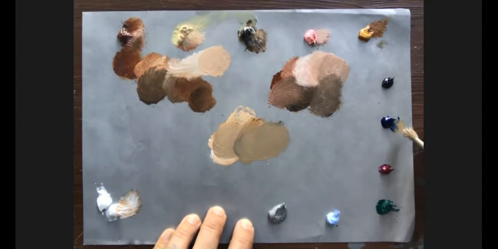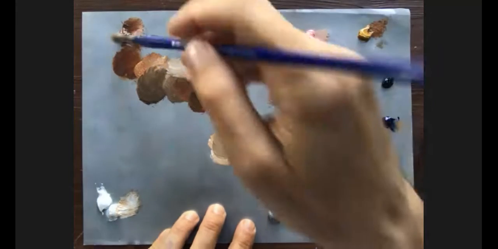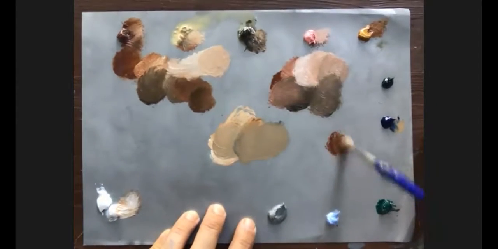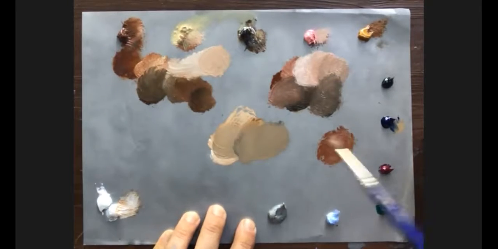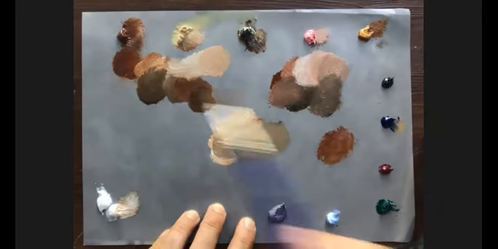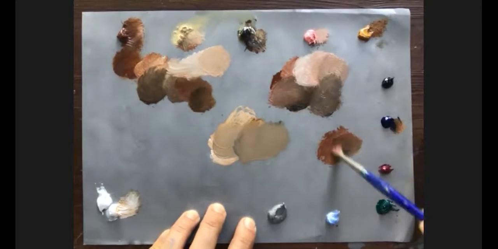So the next color in importance, and I'm skipping ahead because I'm going to talk about it later, is blue, I would say ultramarine blue. I'll give you an example. I'm going to make skin color right now with, again, our favorite base tone, burnt sienna, and a tiny bit of blue.